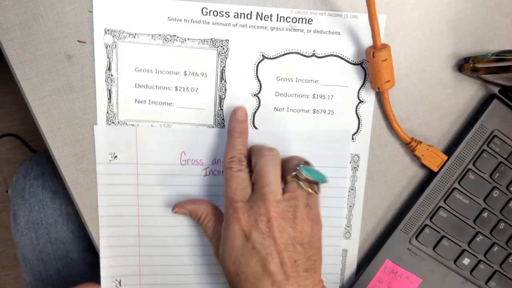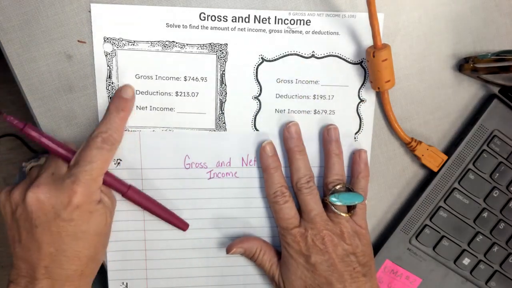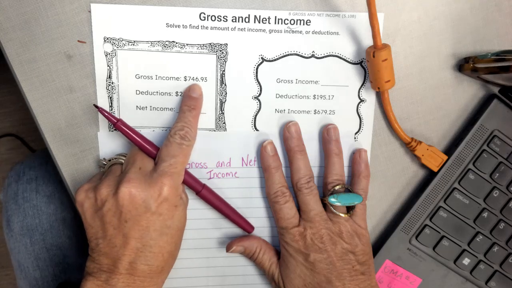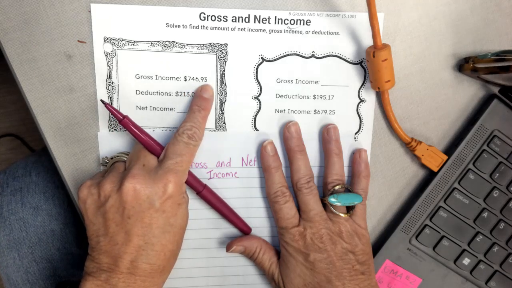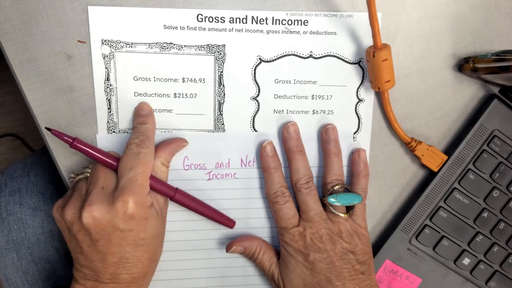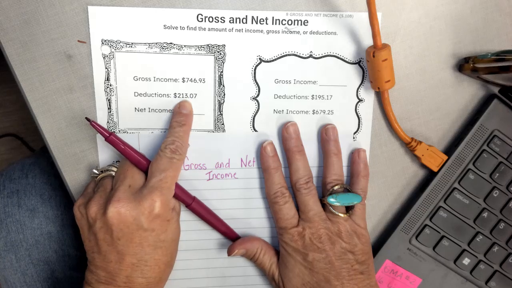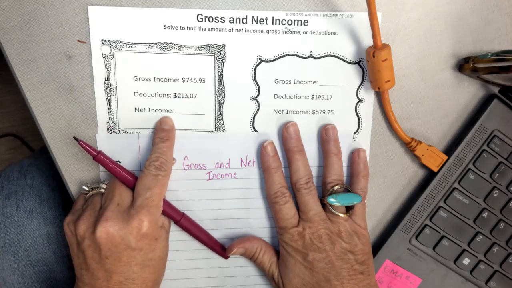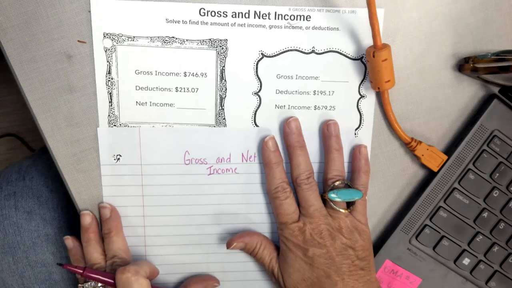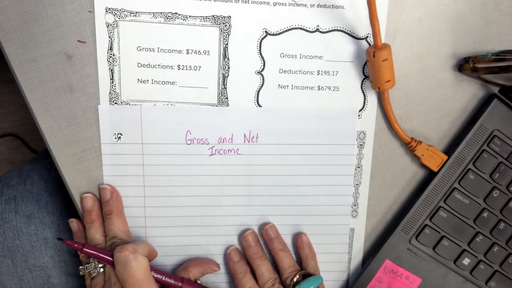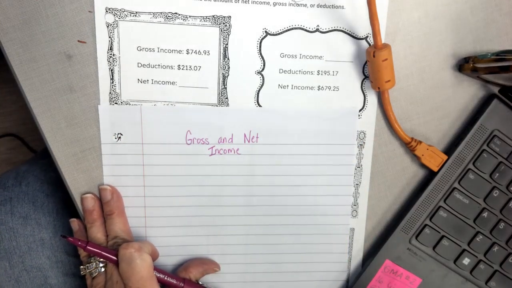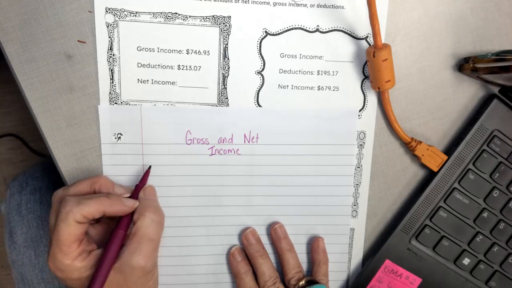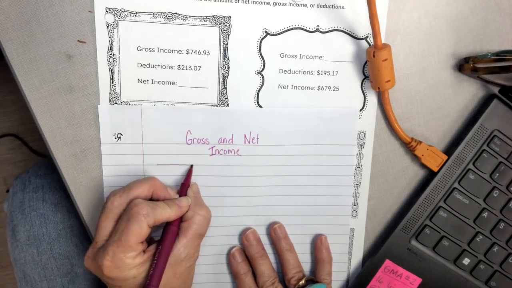When I look at this first question, it says gross income $746.93, deductions $213.07, and I'm left to find the net income. So let's use our model to help us decide if we're going to add or subtract to figure out the answer. So I'm going to draw a model.